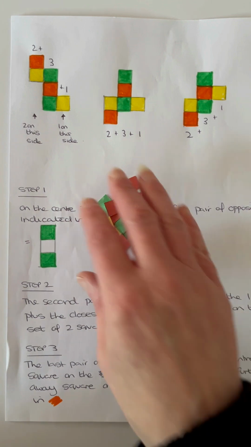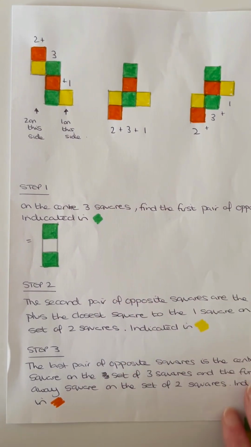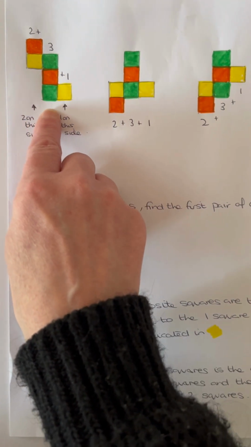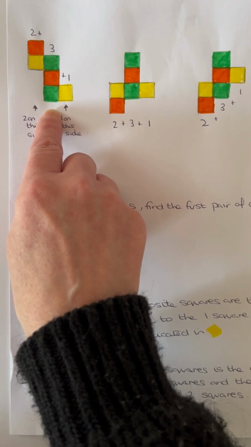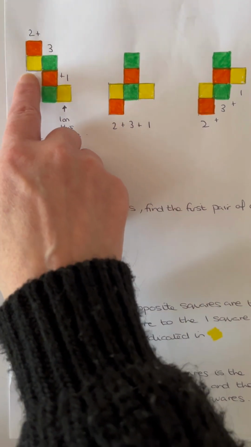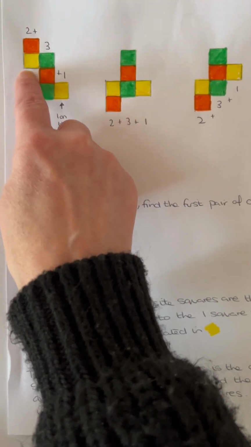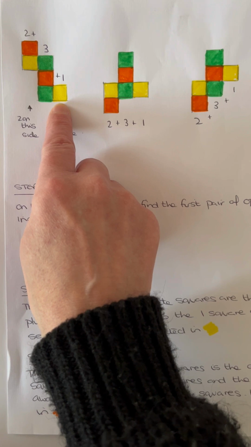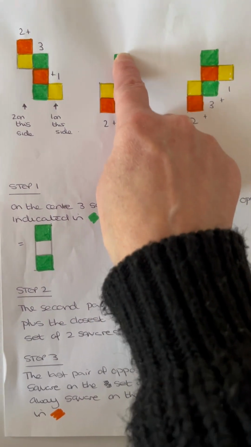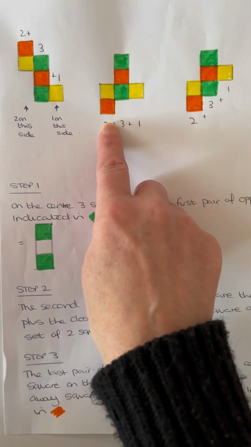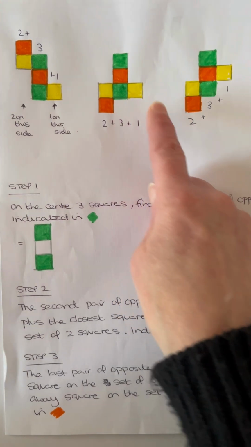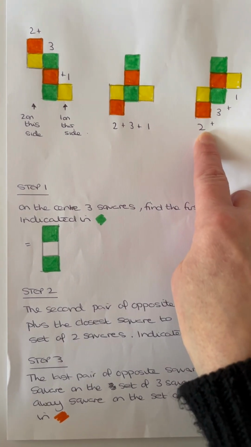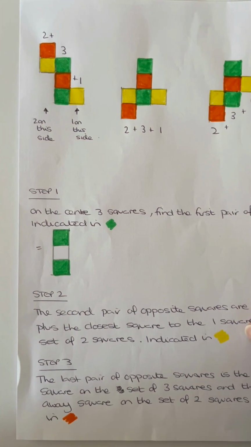So here again you can learn a rule, and the rule is 3 in the center, so it's always 3 in the center here. We have 2 on this side and 1 on this side. So again, 3 in the center, 2 on this side and 1 on this side. 3 in the center, 2 here, 1 on the side.